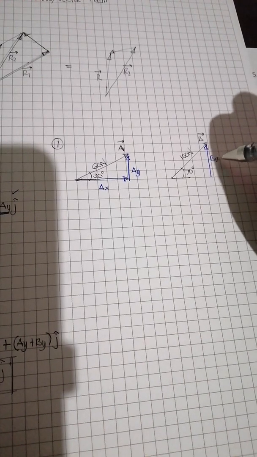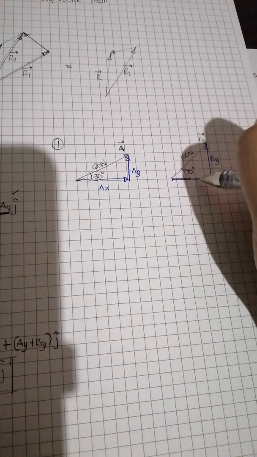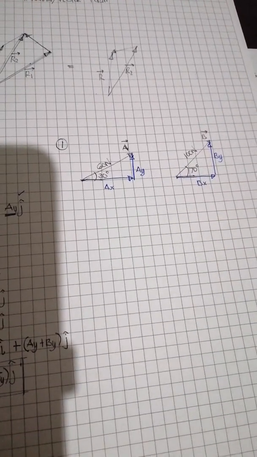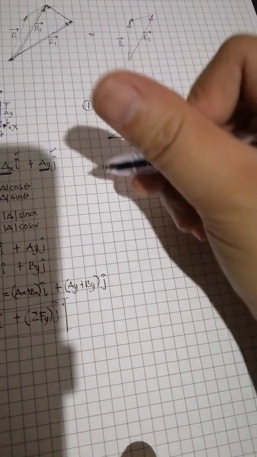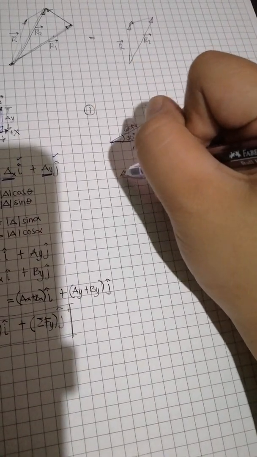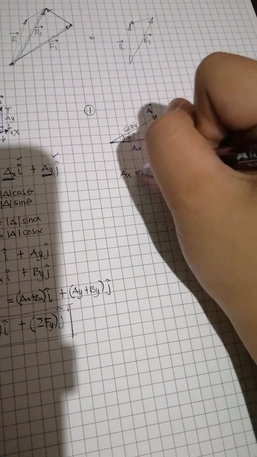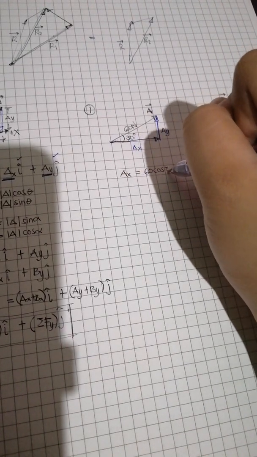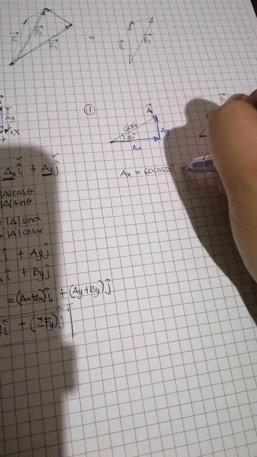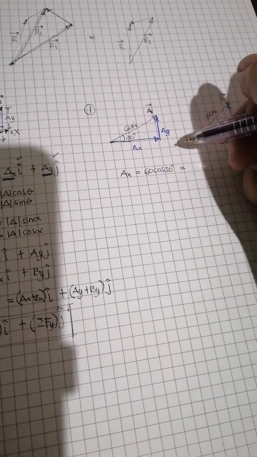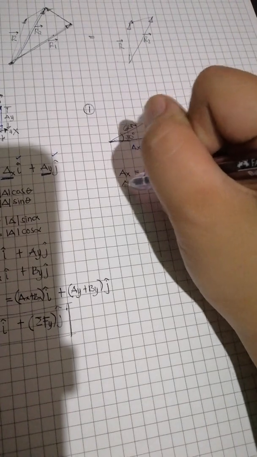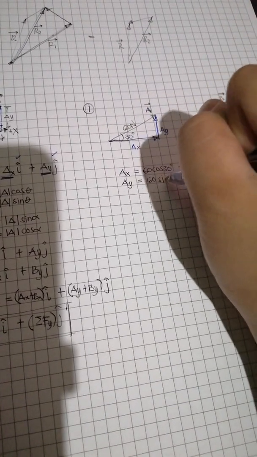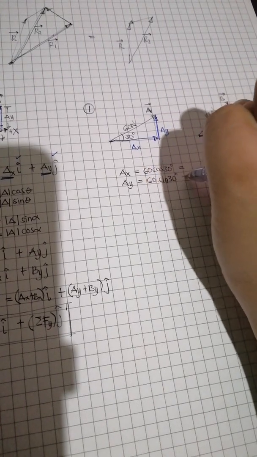So this is by, this is bx. So for ax, that is 60 cosine of 30. And then for ay, that would be 60 sine of 30.